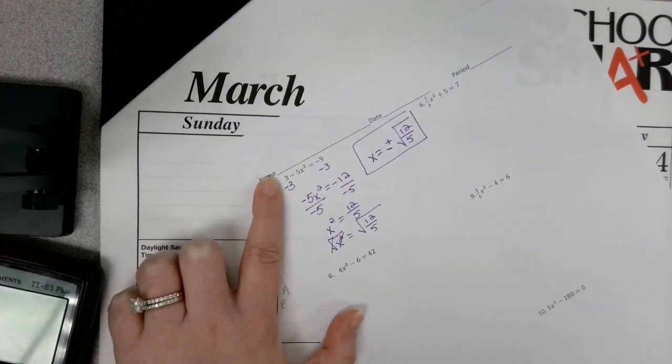Try a few by yourself. The answer key is going to be on Classroom for you. And then we are going to learn another method.